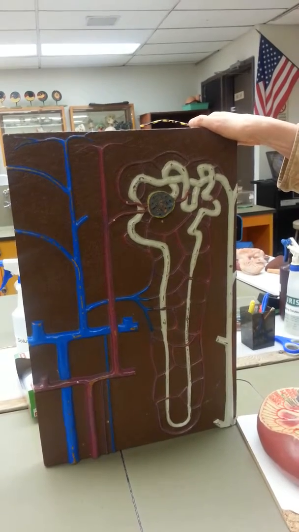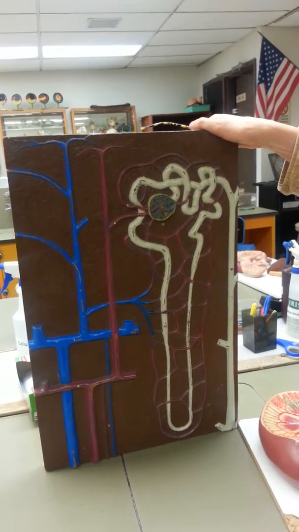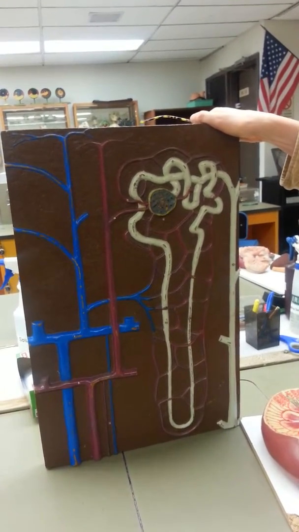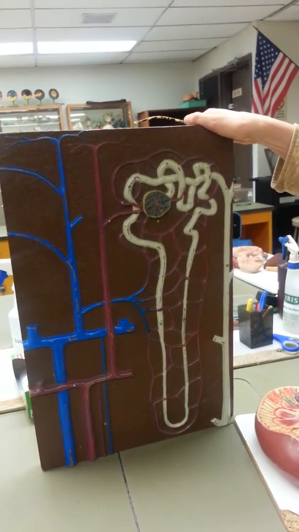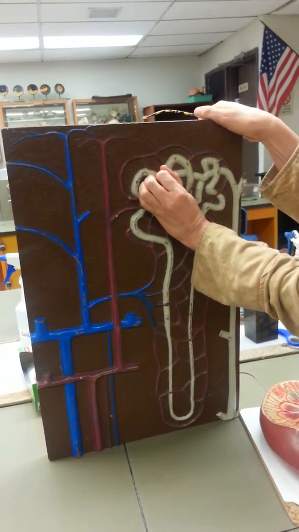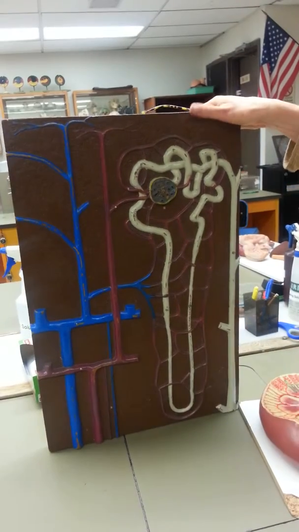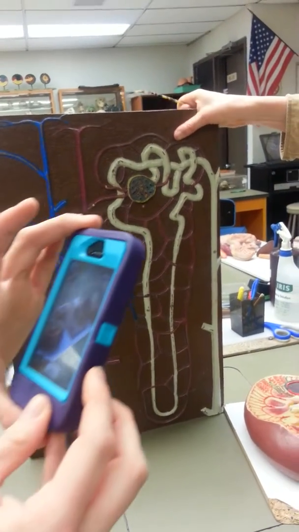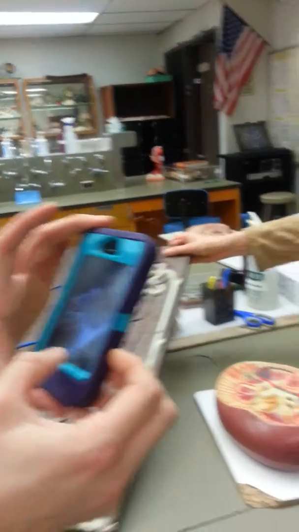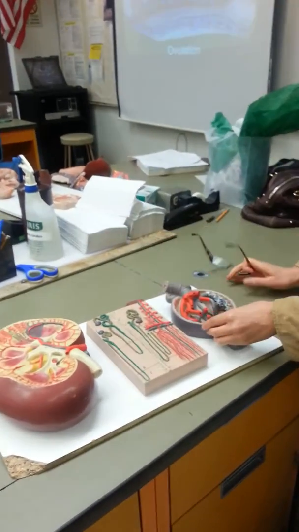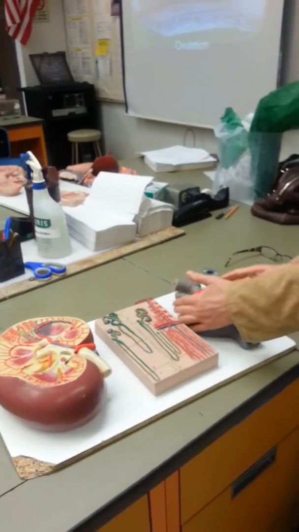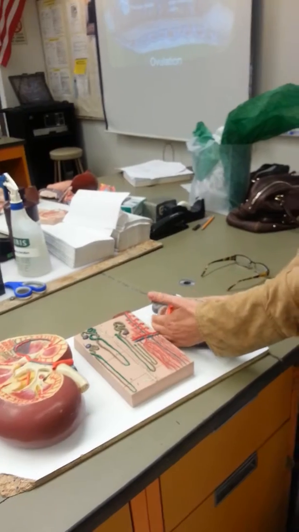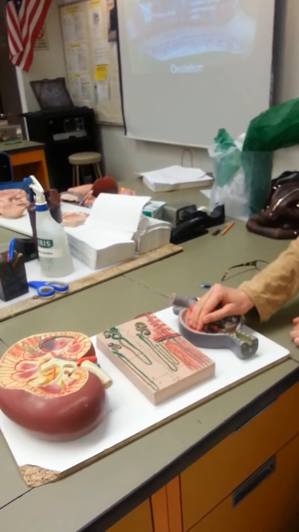Bowman's capsule is, I think, not the glomerulus. It's not renal capsule or renal corpuscle. I just asked her that. They were asking me, so the renal corpuscle is the whole thing. Bowman's capsule is just this right here, which is also called the glomerular capsule. Yes, because that's the capsule, and inside it is the glomerulus.